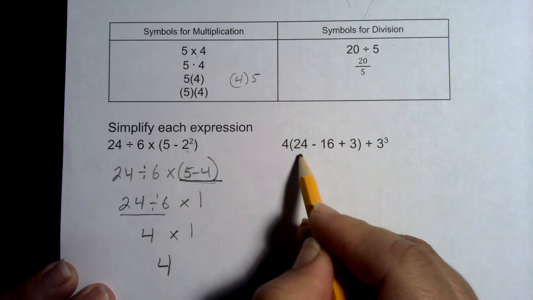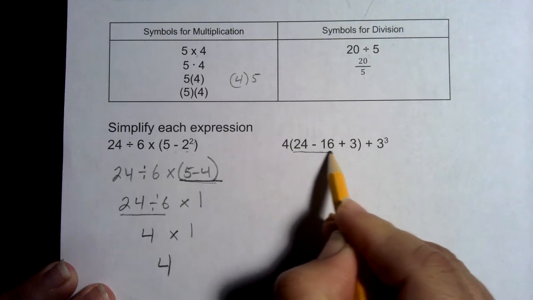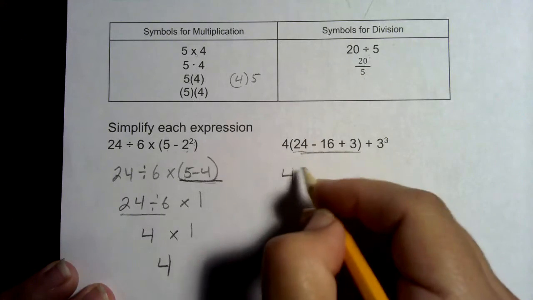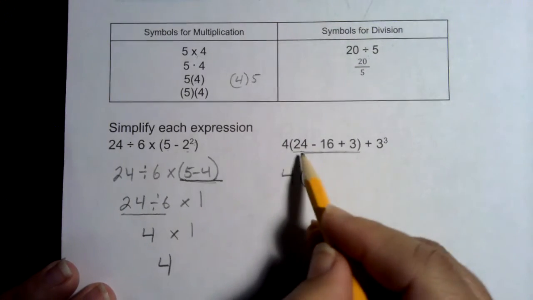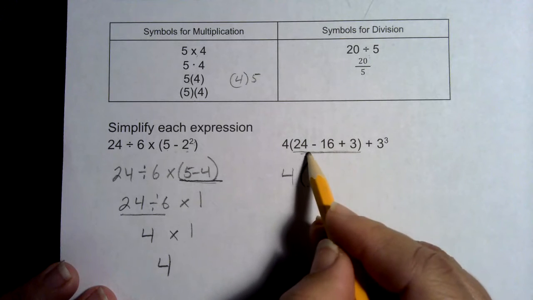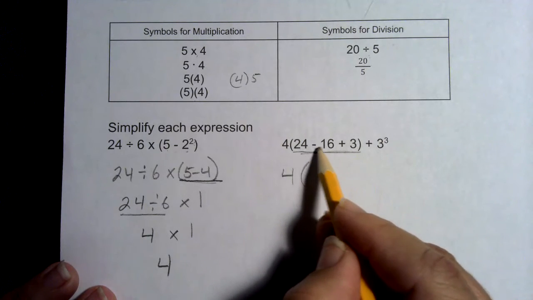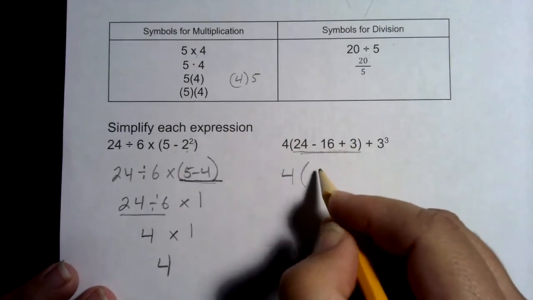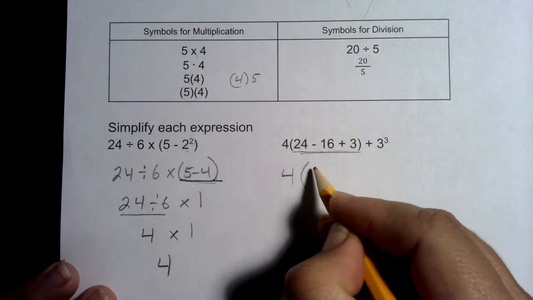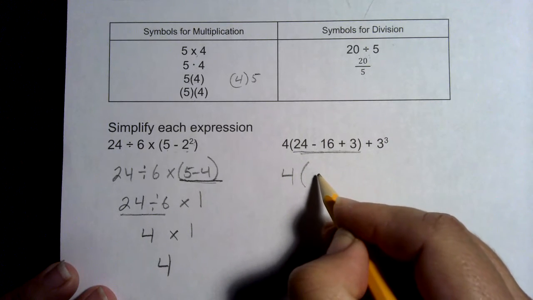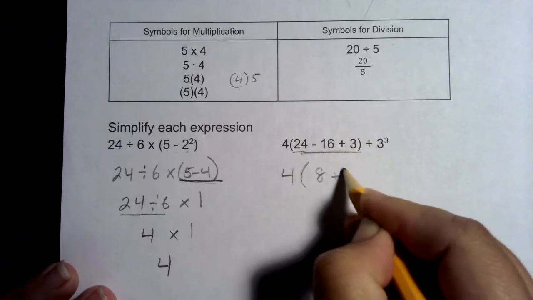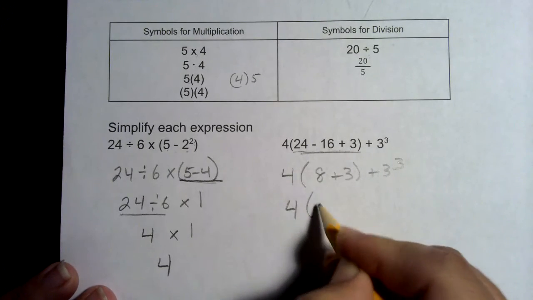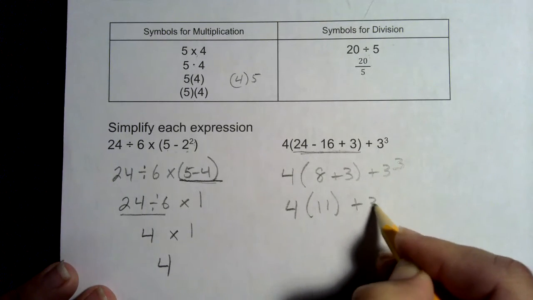All right, first I do parentheses. Again, I need to follow my rules of left to right within my parentheses. The 4 is on the outside. I'm still attached. Now, for those of you who are a little better, yes, I can do this all in one step if I wanted to. 24 minus 16 is 8. 8 plus 3 is 11. Or for those who'd like to write all the steps out, you can. Which I would say 24 minus 16 is going to be 8 plus 3 to the third, if you want to write out the steps. But then it's going to be 4 times 11 plus 3 to the third.